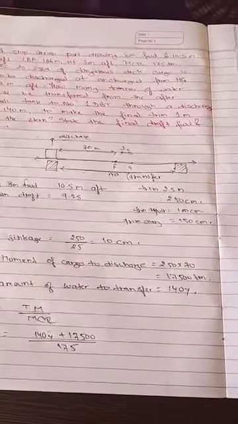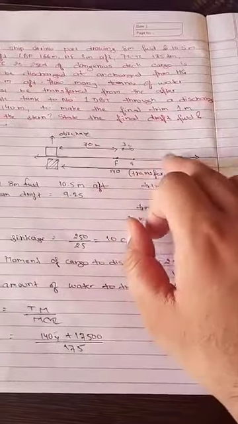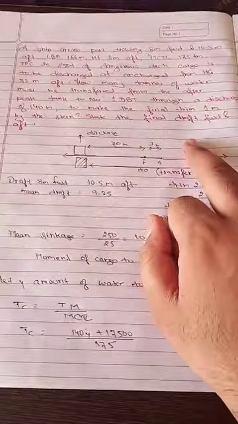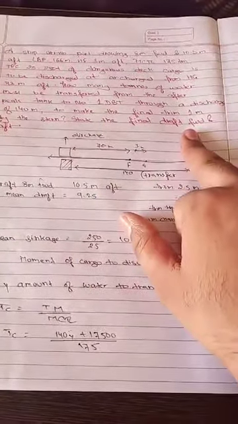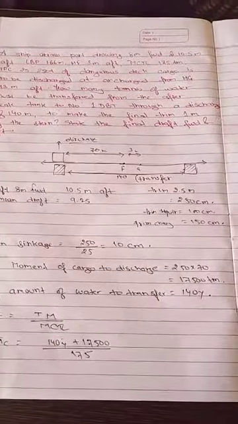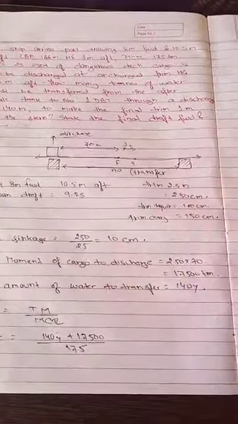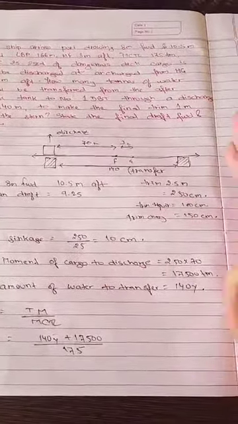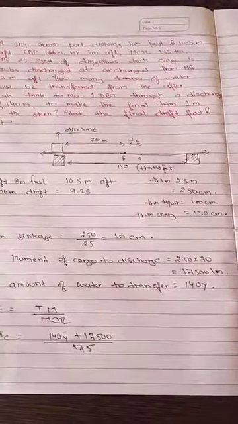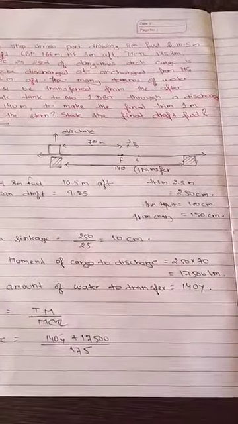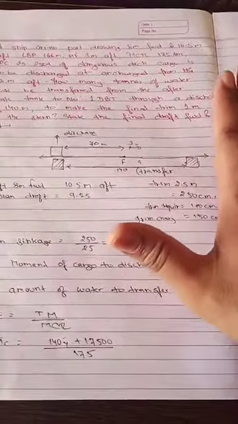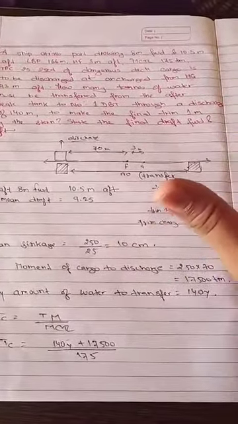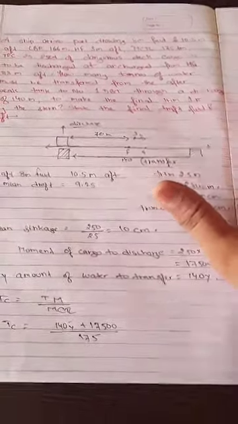So here it is saying that we have to find the final draft forward and aft, and also it is saying to make the final trim 1 meter by stern, which means we have a restriction that in the final condition the trim should not be more than 1 meter or less than 1 meter. So basically we need 1 meter trim by stern.